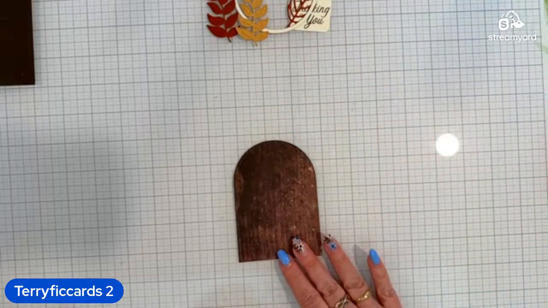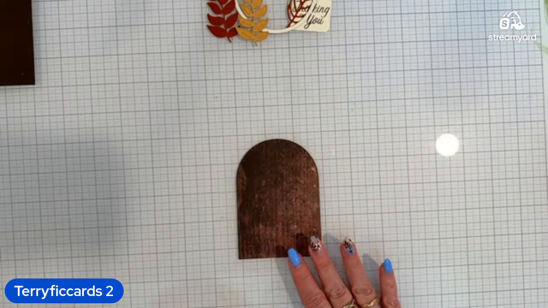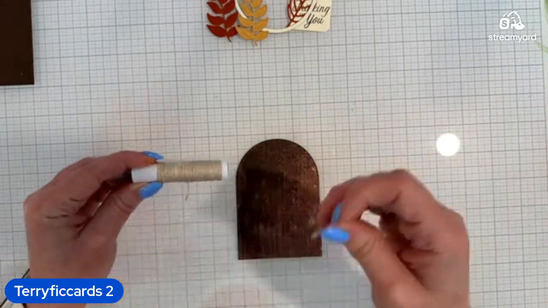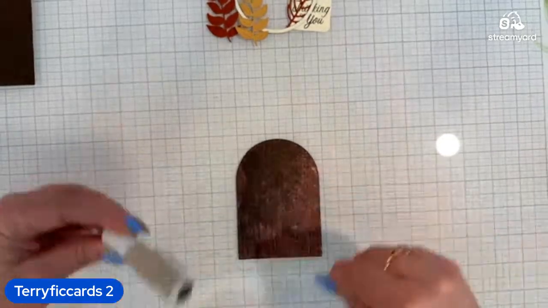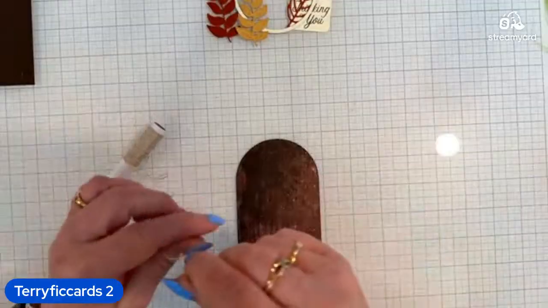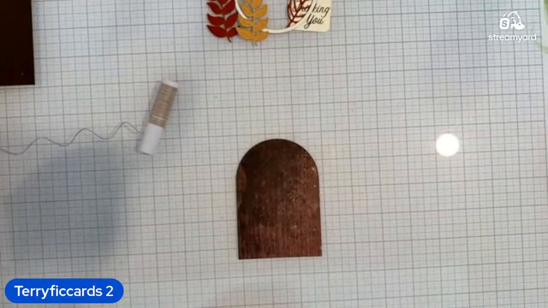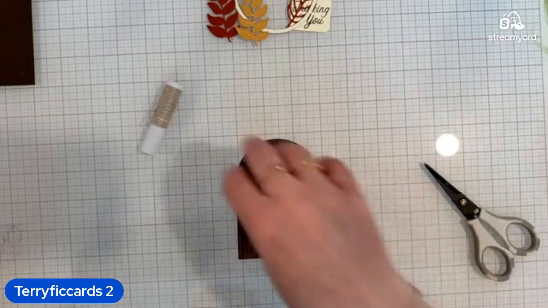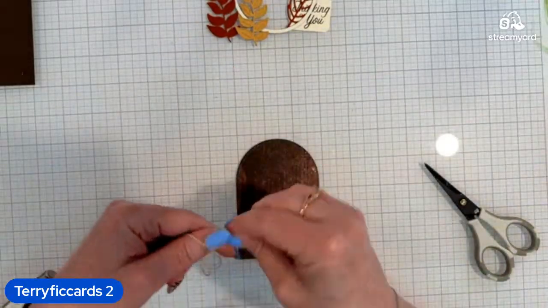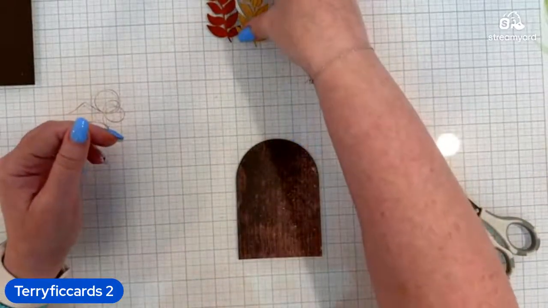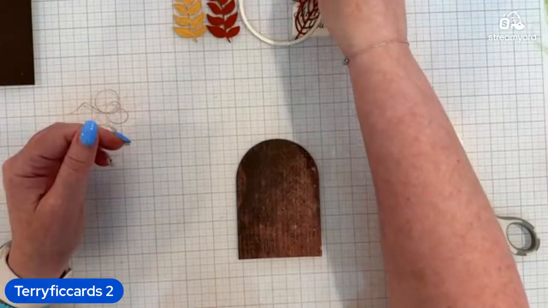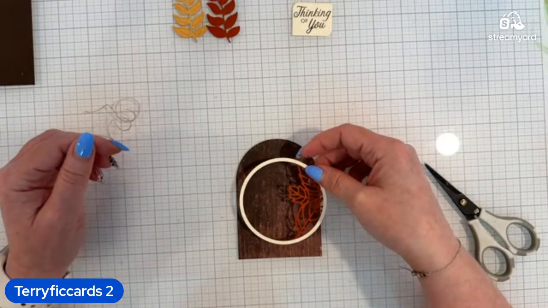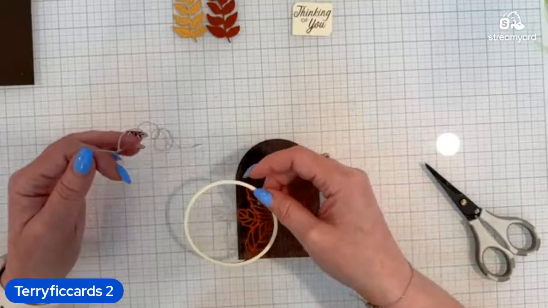Okay. So now I'm going to take this and we are going to take some linen thread. And my scissors here. So when I saw this die set the other night, I had this dream that I wanted this to hang.